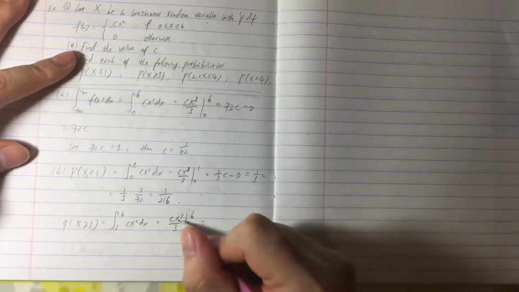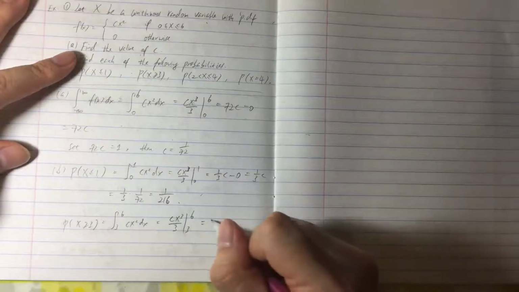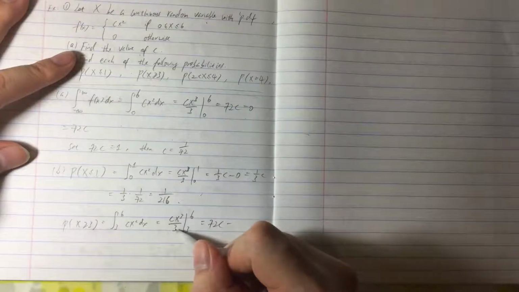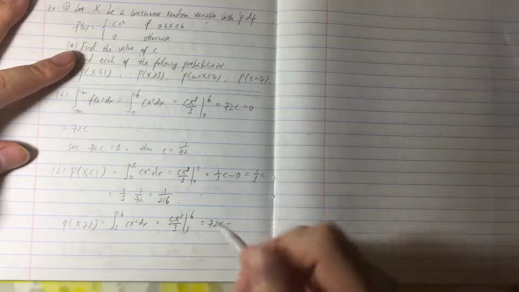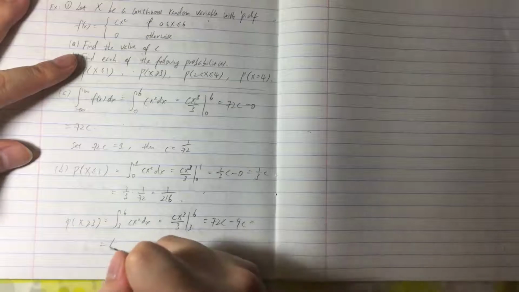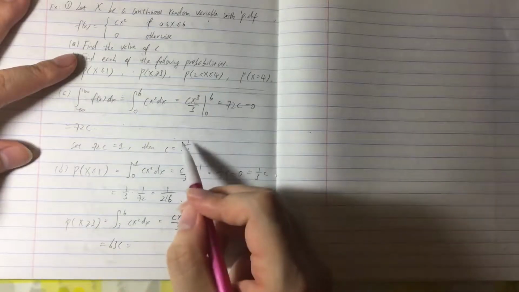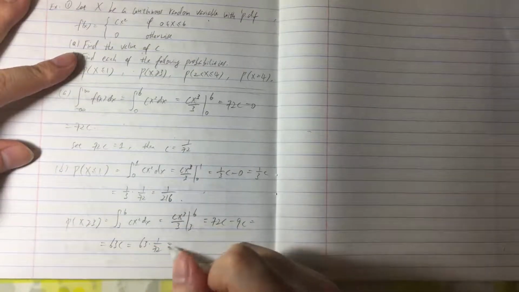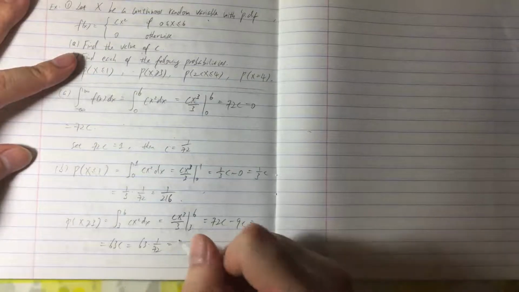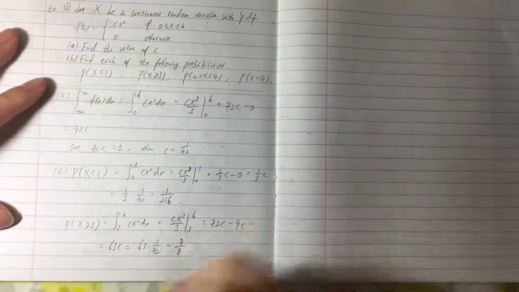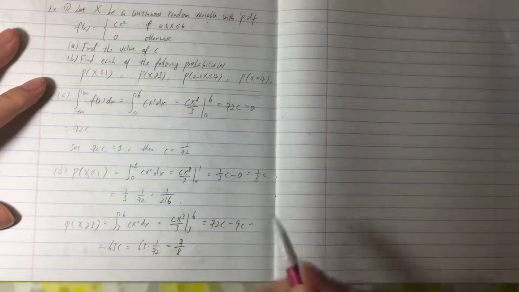If I plug in 6, 6 cubed is 216. 216 over 3 is 72. I get 72c. If I plug in 3, 3 cubed is 27. 27 divided by 3 is 9. So I get 9c. 72c minus 9c is 63c. And we know that c is 1 over 72. Plugging in, we have 63 over 72. Divide top and bottom by 9. That's 7 over 8. So the probability that x is greater than or equal to 3 is 7 over 8.